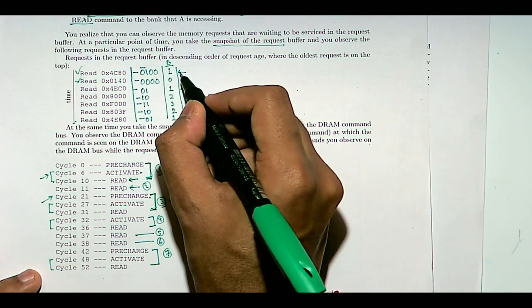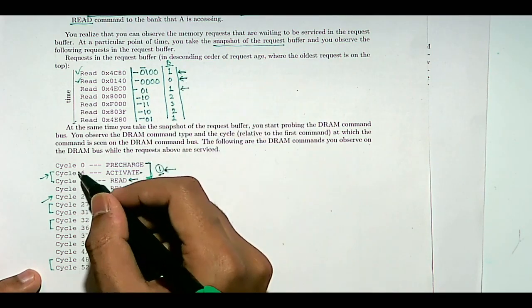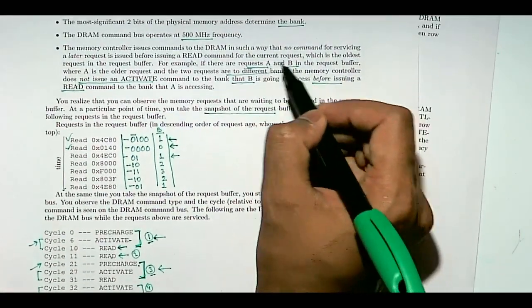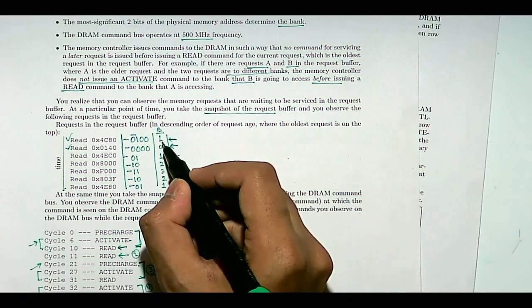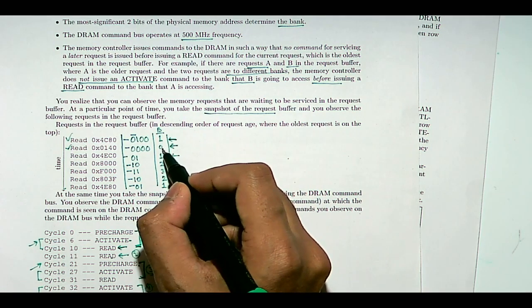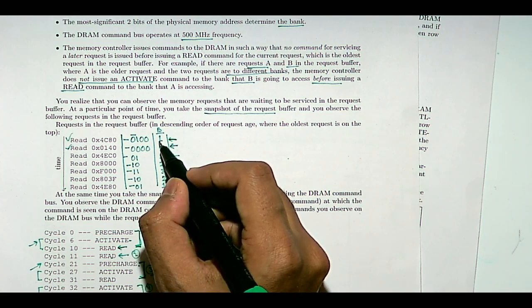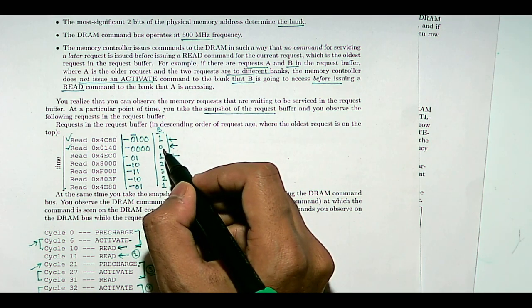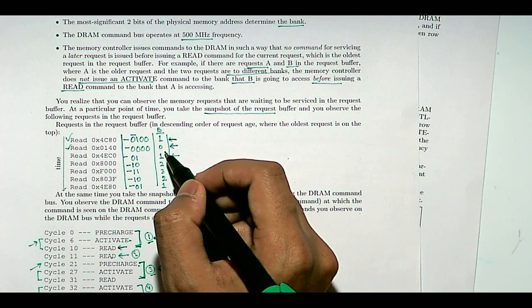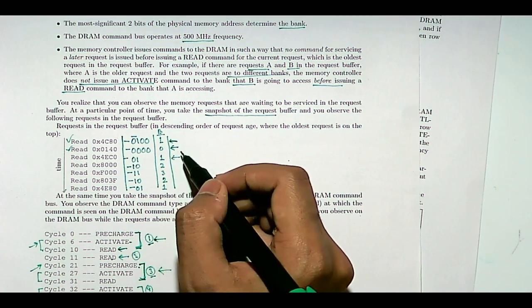So let's say this is the first access, and the second access actually goes to a different bank, right? If you don't know this criteria, that the memory controller doesn't issue any command, there is no harm in issuing the command sequence for this second access while the command sequence for the first access is going on, because the second access is going to a different bank. In a real-life scenario, this could exploit bank-level parallelism, right? But it's telling us that it does not issue an activate.